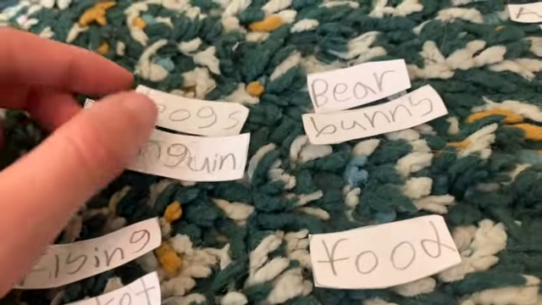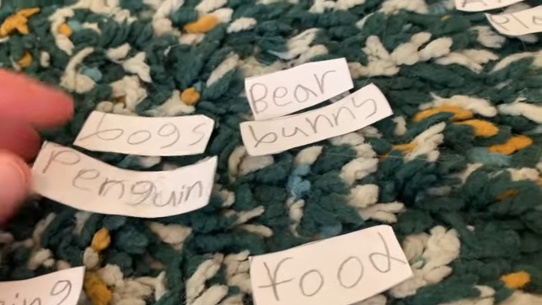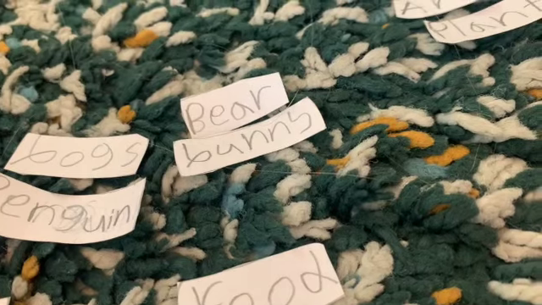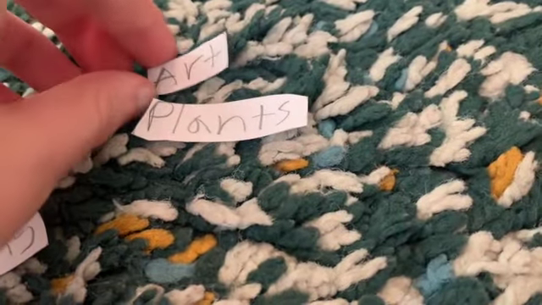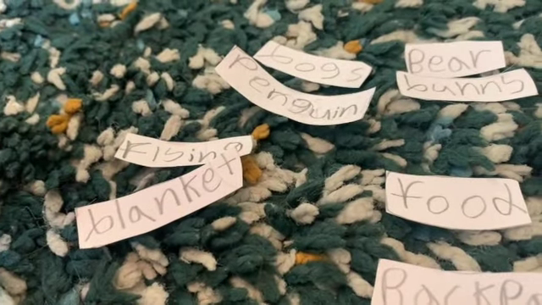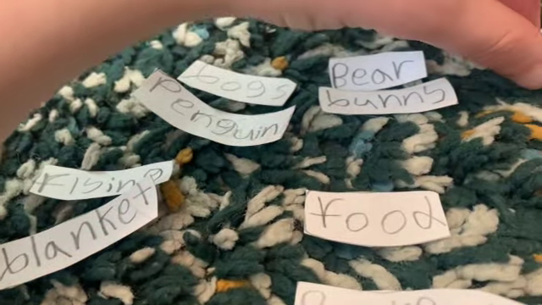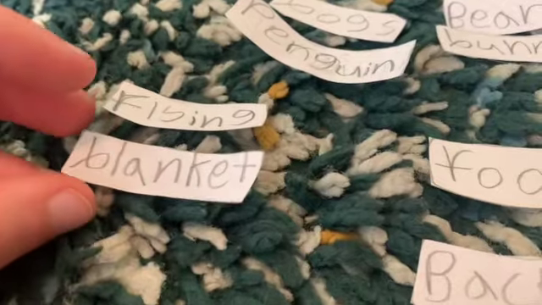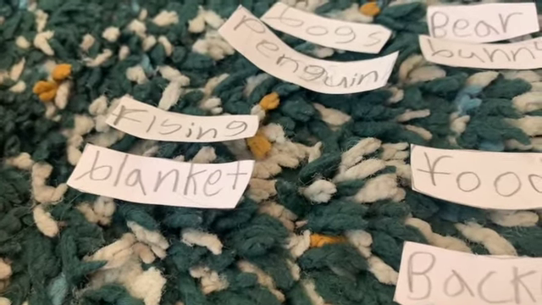The first animal related ones are a dog, a penguin. That's interesting. A bear, bunny. I don't know how to do that, but that seems interesting. An art plant. A flying blanket. Sounds like the flying carpet. We need to do something unique with it because we can't just make a copy of the carpet that flies from Aladdin. We cannot do that.